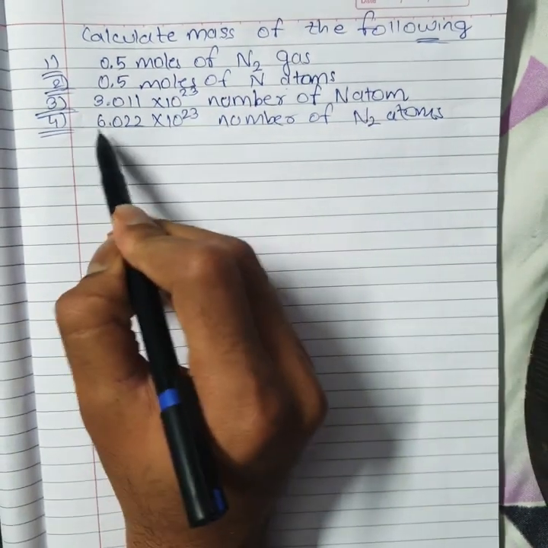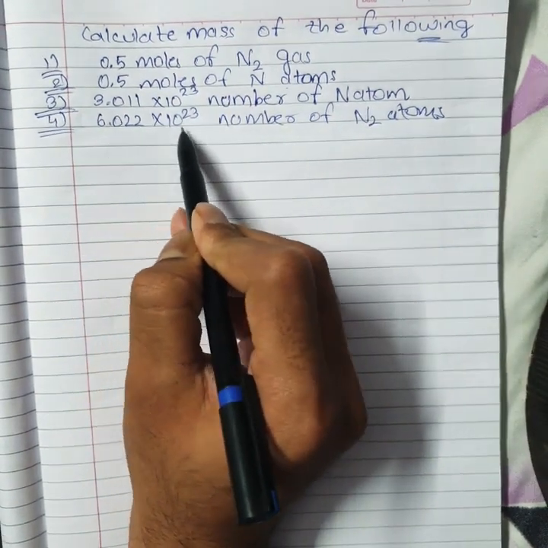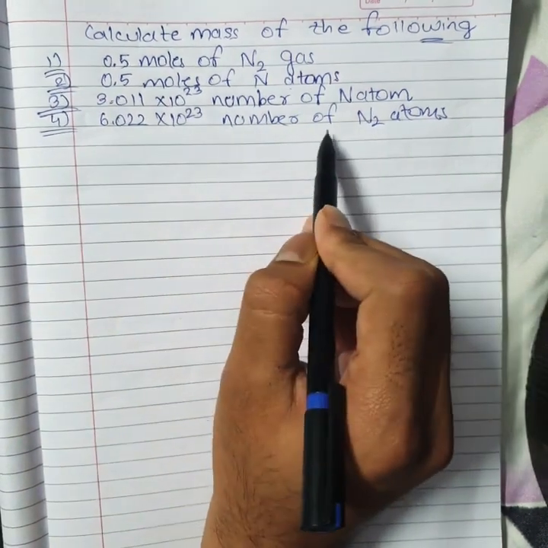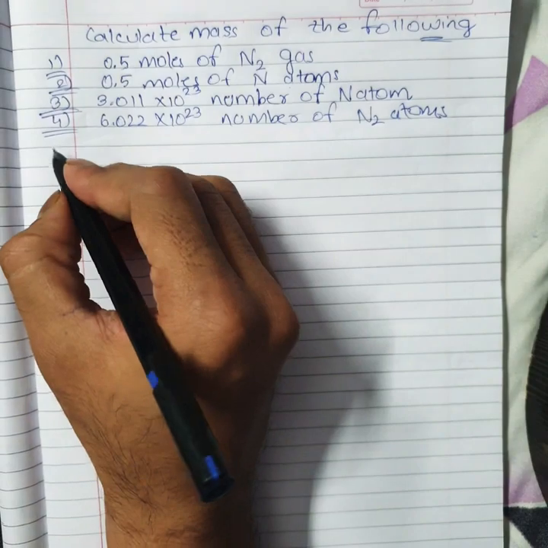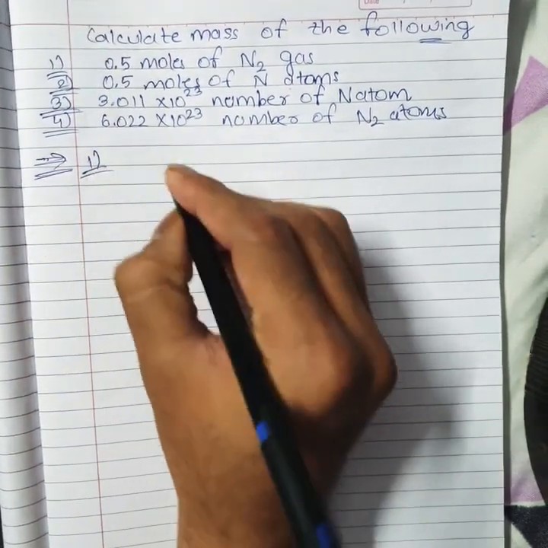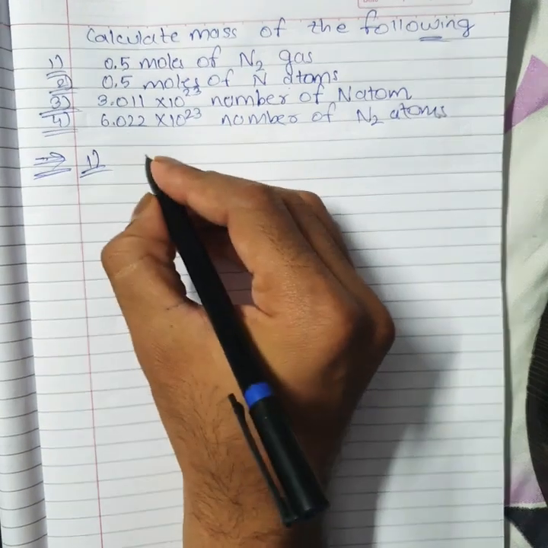You have to find the mass for the same. In the same way, 6.022 into 10 raised to 23 number of nitrogen atoms is given, and you also have to calculate the mass for the same, right? So let us start answering all of this. Let's solve the first one, that is 0.5 mole of nitrogen gas.